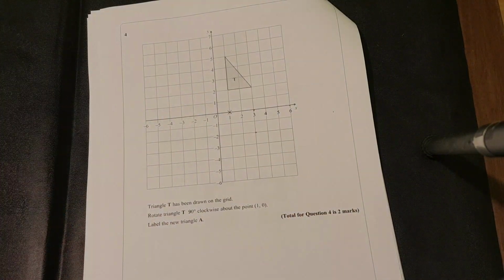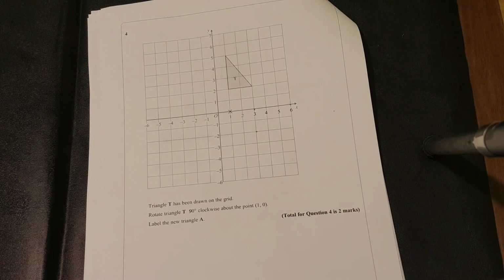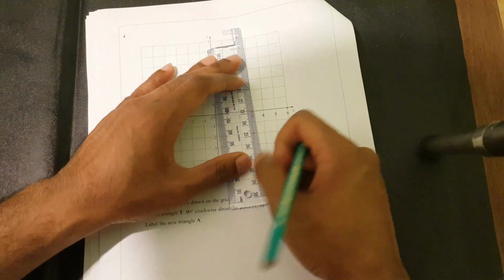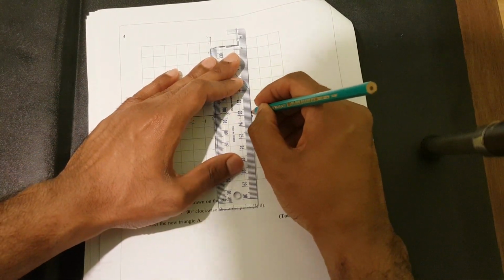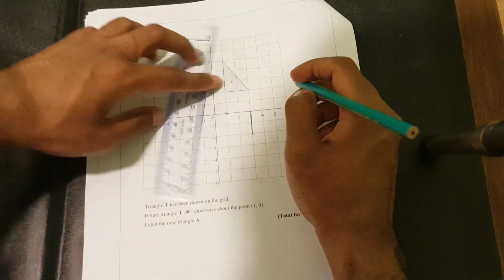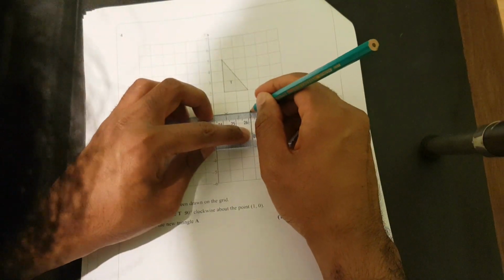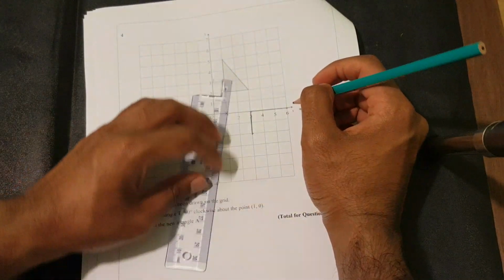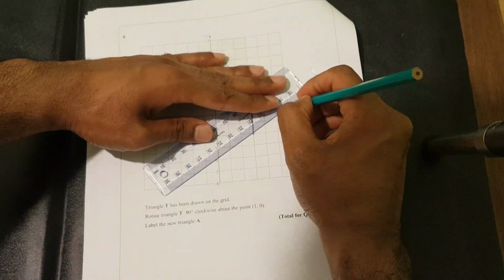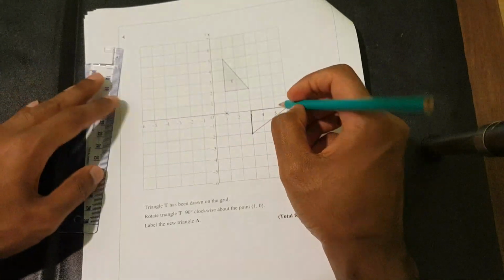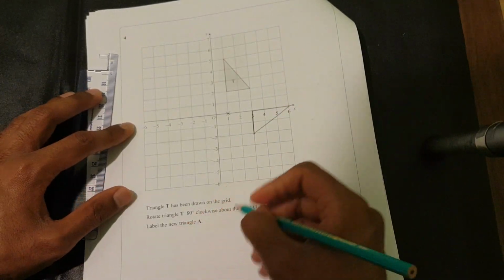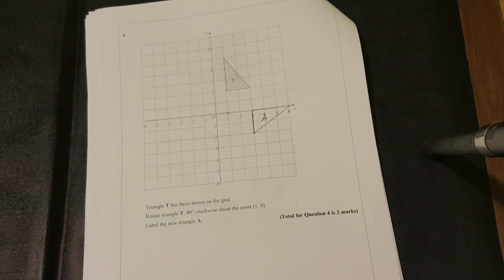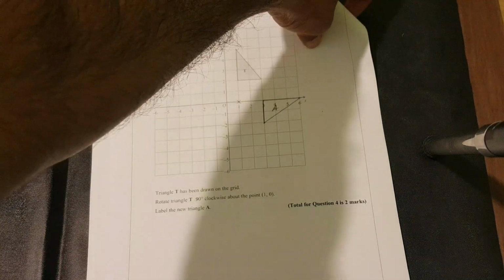Move that away. Get my ruler, which broke unfortunately whilst making this video. And connect the 3 points. Draw my shape. There we go. Label the new triangle A. Done that. A is done. That's how you rotate. Alright, next question.